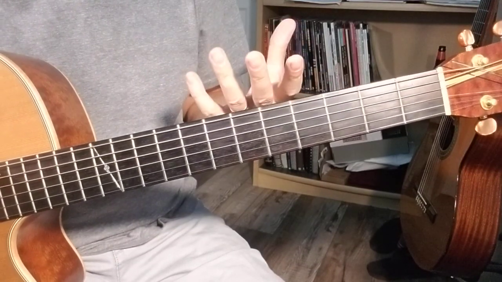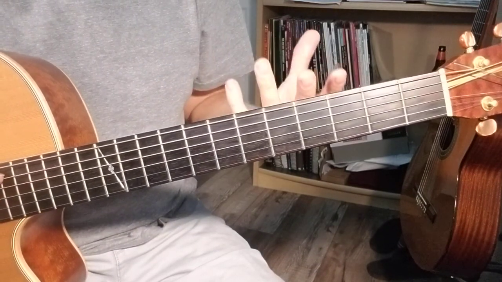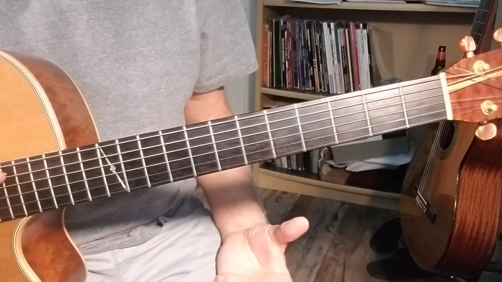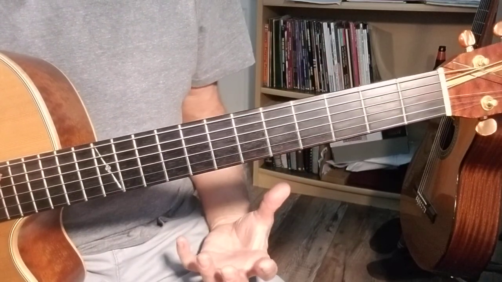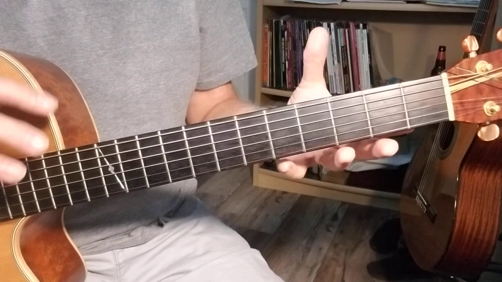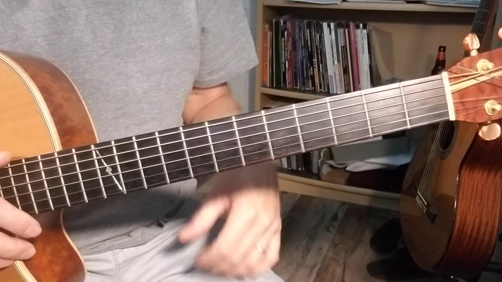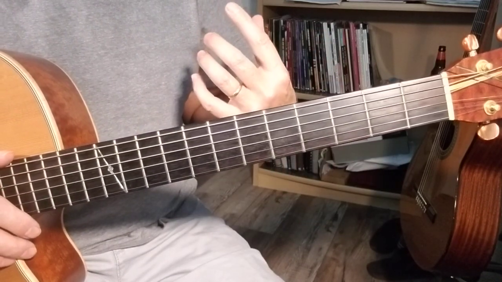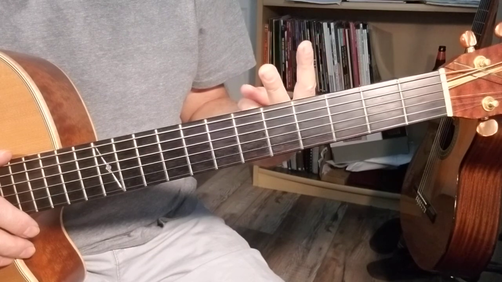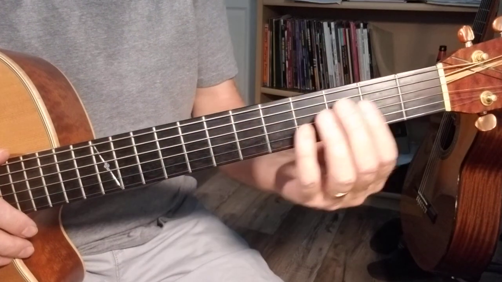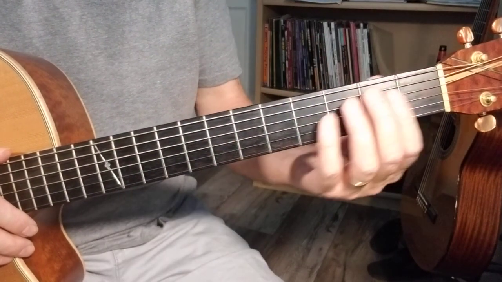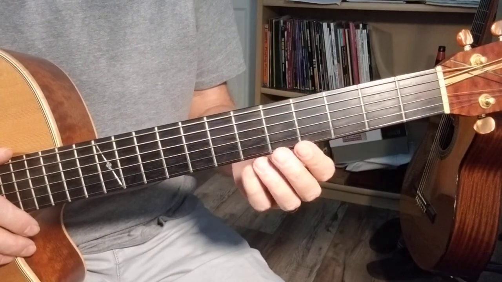the second thing that's assumed you know to understand the CAGED system is your musical alphabet, and that is the letters A through G. Two things about that. Number one, it's not literally linear, A, B, C, D, E, F, G. It's really more like a circle.